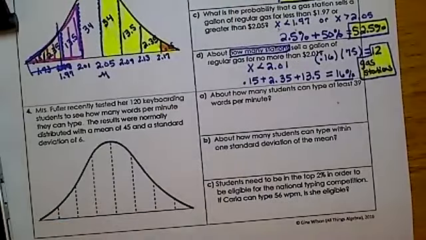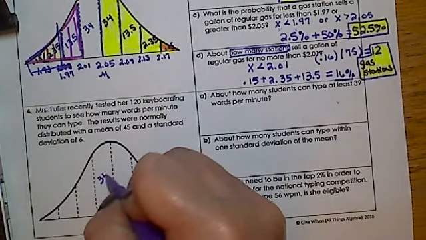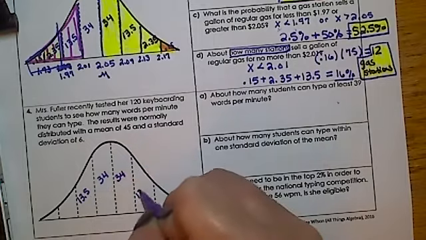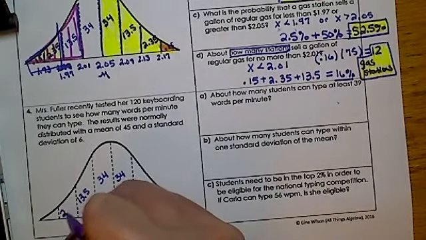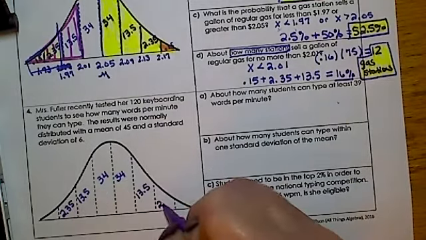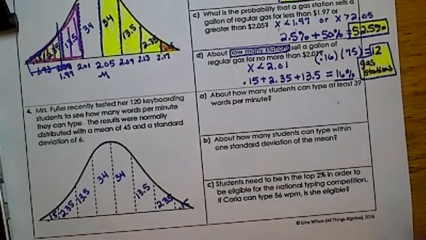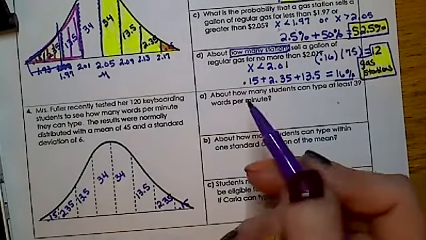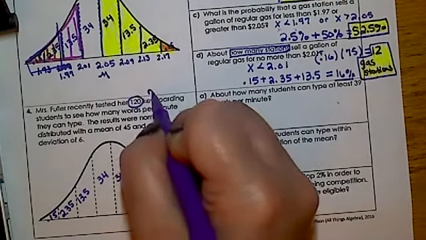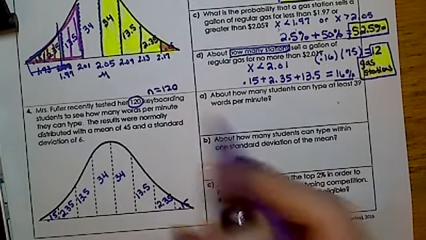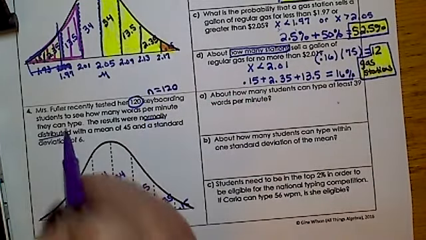Okay, so we have to label. We have 120 keyboarding students, so that's my sample. They're normally distributed with the typing.